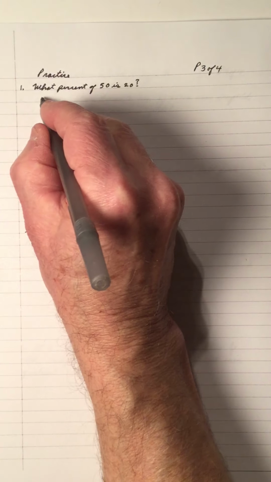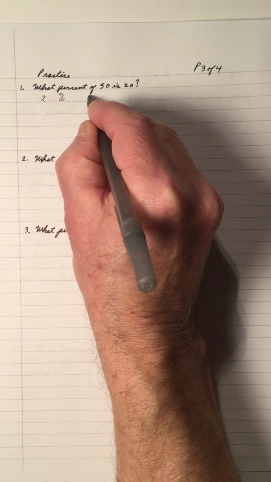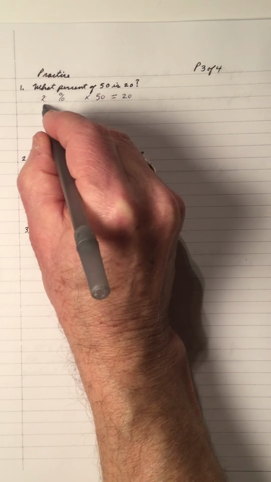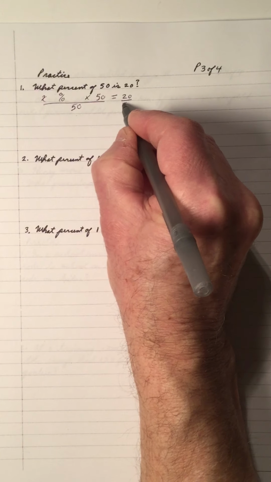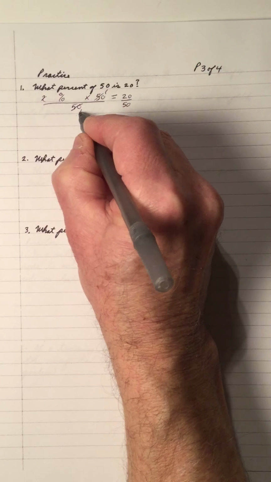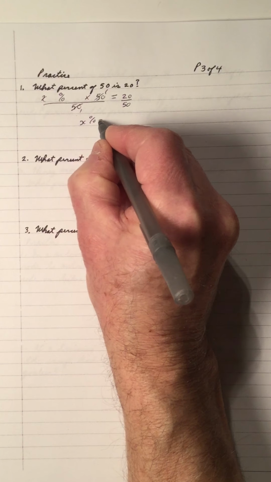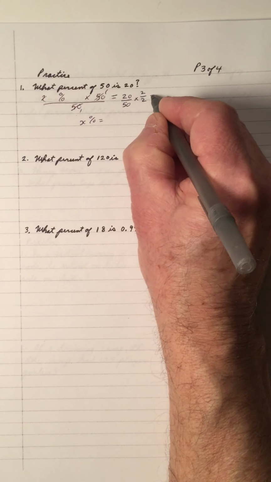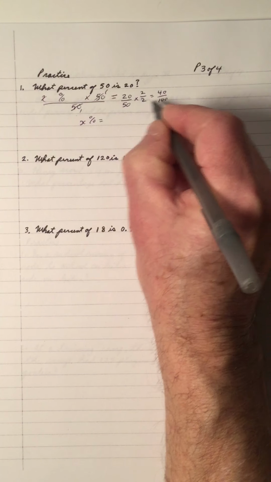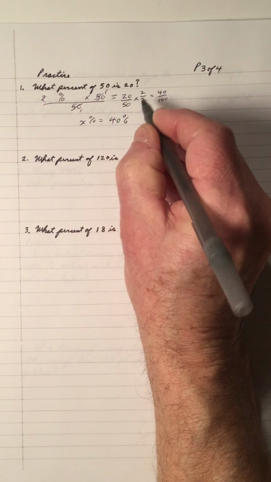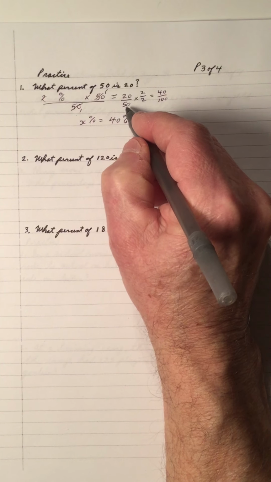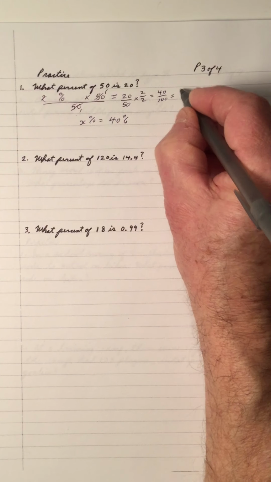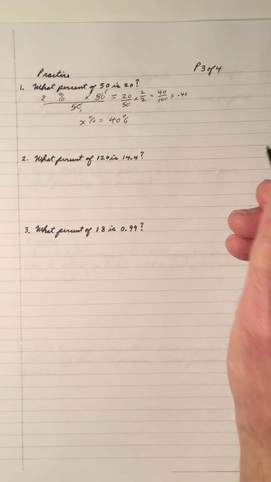Here we go. What x percent times 50 equals 20? And we divide by 50. Cancels 1, 1. So you get x percent equals 20 over 50, multiplied by 2 on the bottom, 2 on the top, gives you 40 over 100. And 40 over 100 is 40%. And you can take a calculator and divide 20 by 50, and you'll get 0.4, which is the same thing.